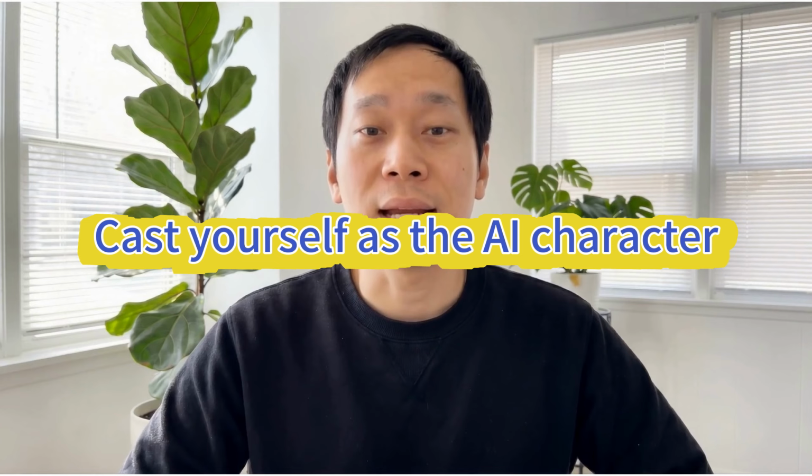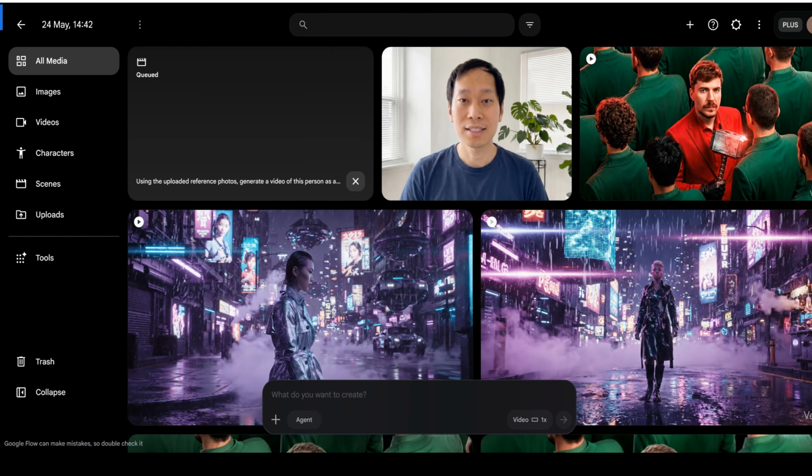4. Cast yourself as the AI character. Here's a wild one. You can actually star in your own AI video. Upload 1 or 2 photos of yourself, then describe the scene you want to appear in. Flow's ingredients feature will generate a video that keeps your face consistent across the whole clip. Imagine yourself as an astronaut, a 1920s detective, or running through a neon-lit city.